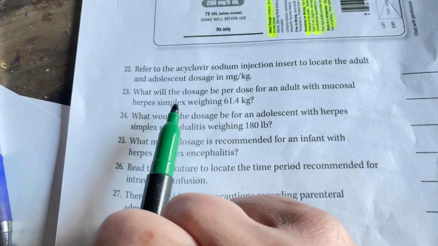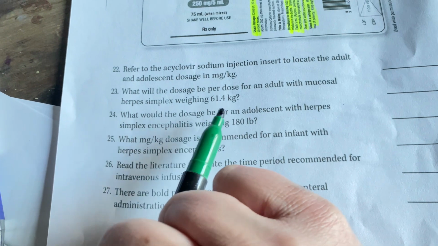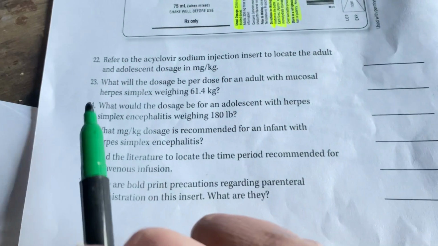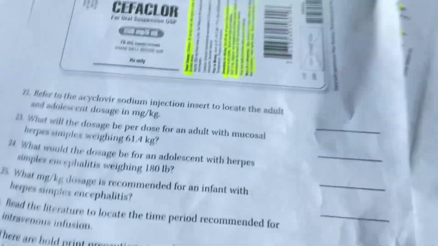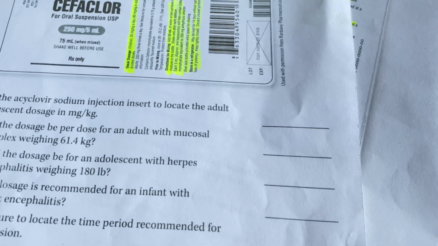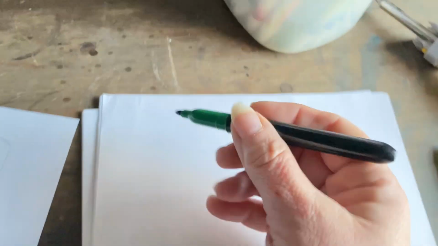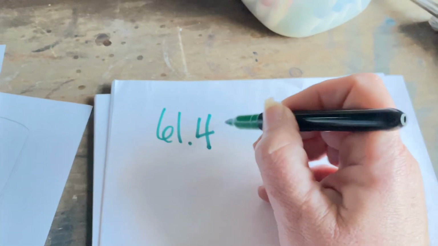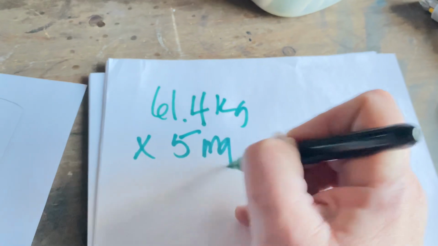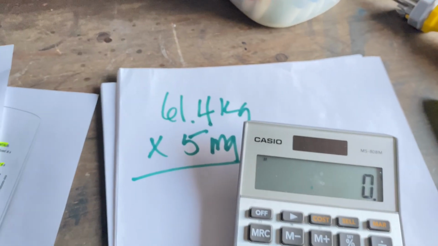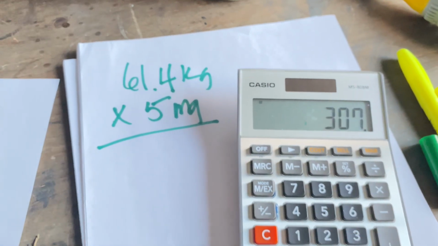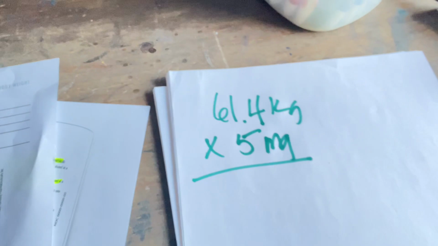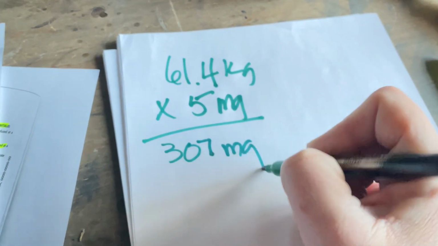So the answer to number 22 would be 5 milligrams per kilogram. Number 23, what will the dosage be per dose for an adult with mucosal herpes simplex weighing 61.4 pounds? I mean kilograms. Y'all know I'm just saying it all wrong. So we're going to have to do 61.4 kilograms times 5 milligrams. They want to know that you can navigate and find the information that you need on the label. 61.4 times 5 is 307 milligrams.